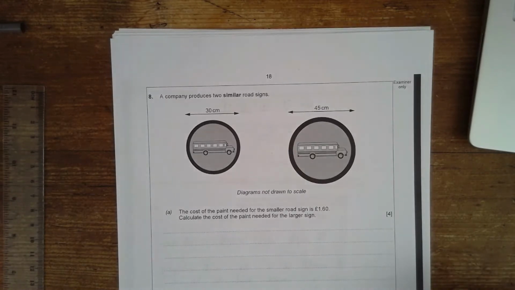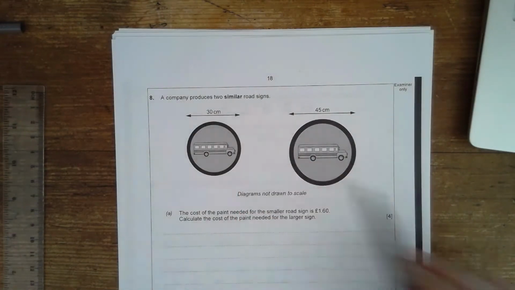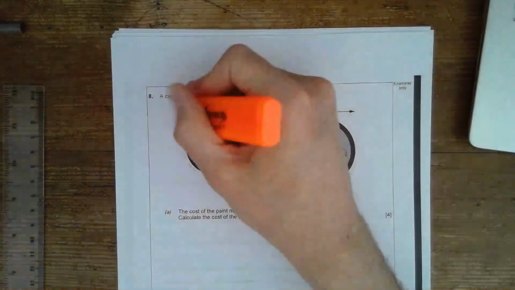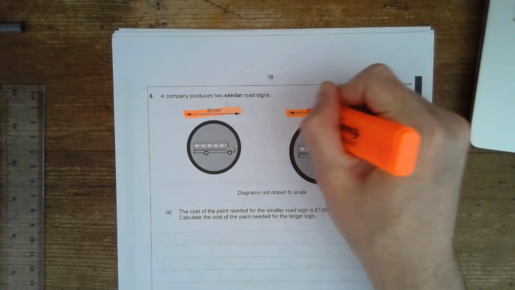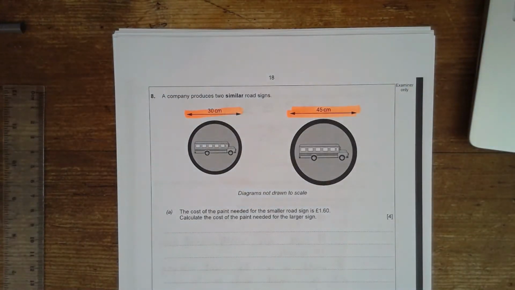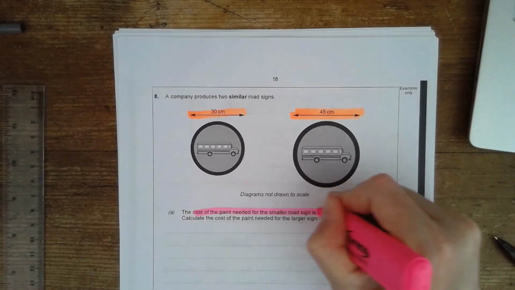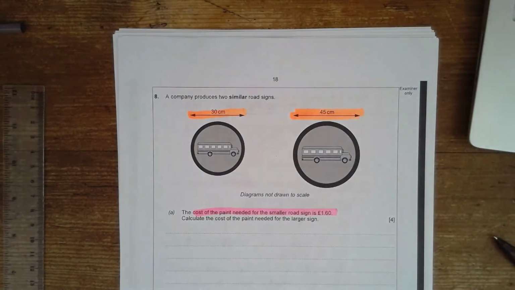It says a company produces two similar road signs. They've bolded the word similar, so I know I can work these things out in terms of scale factor. That is a linear, a straight line, so I can work out what the scale factor is in a moment. It then says the cost of the paint needed for the smaller road sign is £1.60. Calculate the cost of the paint needed for the larger sign.